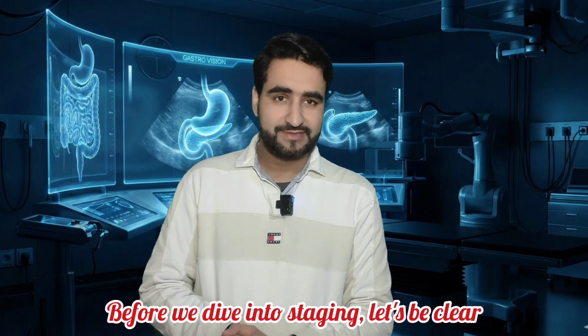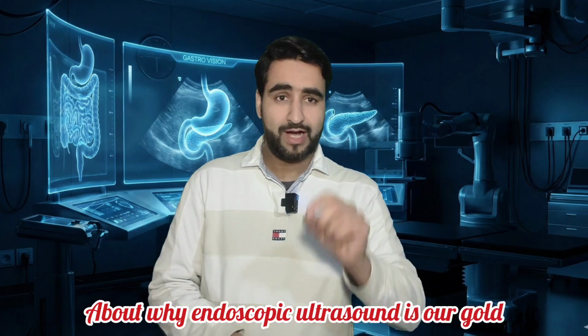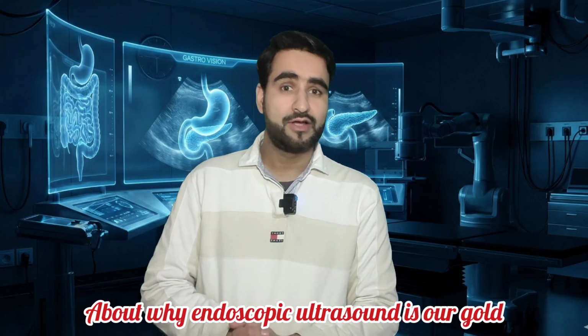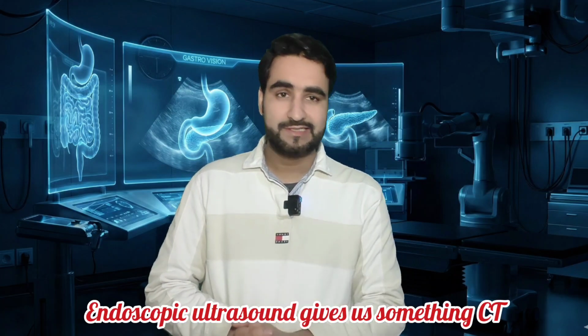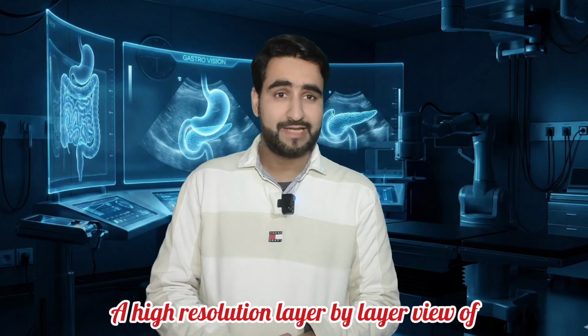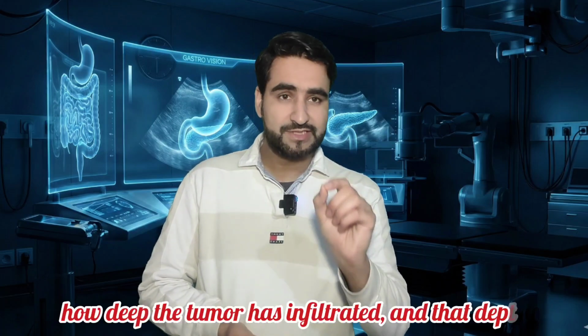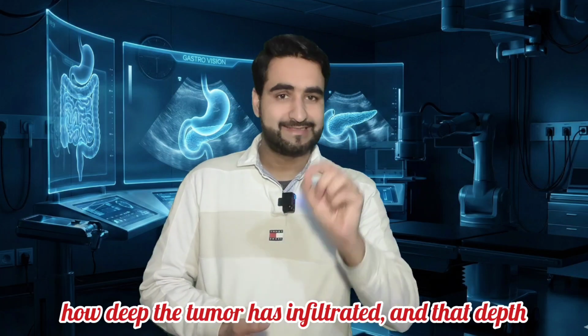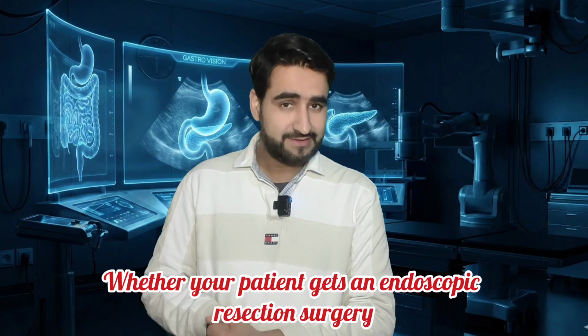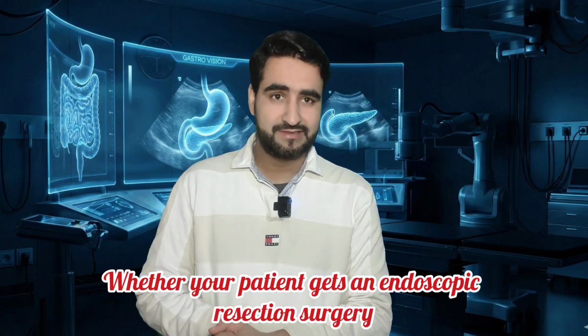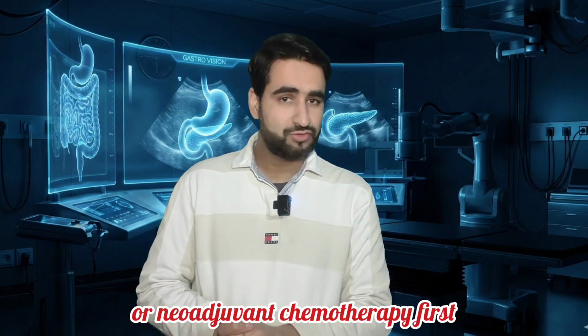Before we dive into staging, let's be clear about why endoscopic ultrasound is our gold standard tool for local staging of gastric cancer. Endoscopic ultrasound gives us something CT and MRI simply cannot: a high-resolution layer-by-layer view of the gastric wall in real time. It tells us precisely how deep the tumor has infiltrated, and that depth determines everything, whether your patient gets an endoscopic resection, surgery, or neoadjuvant chemotherapy first.